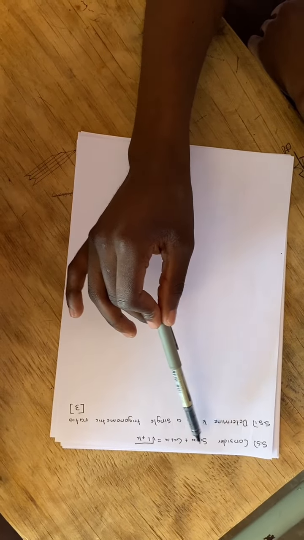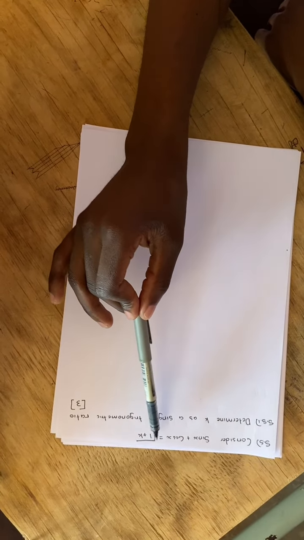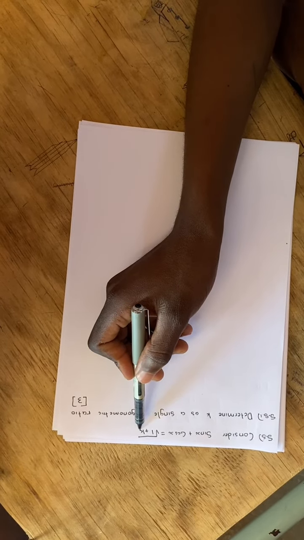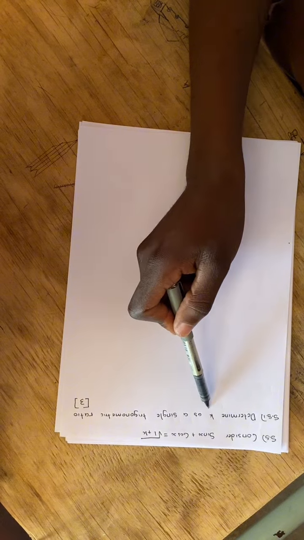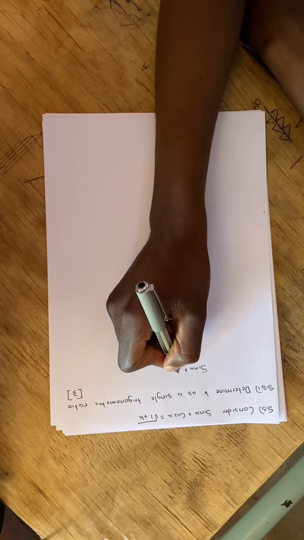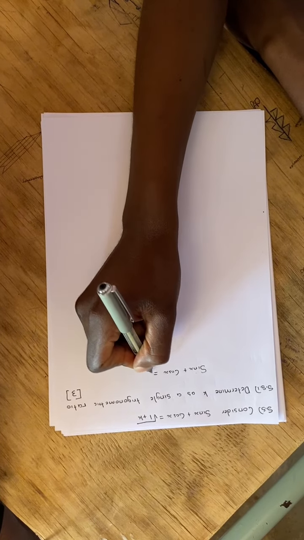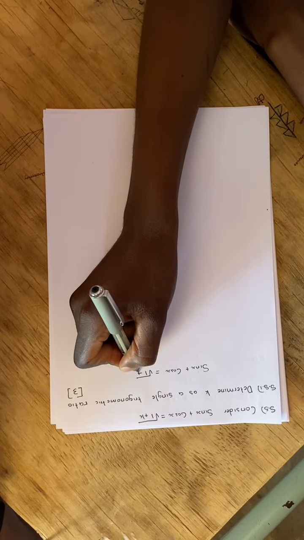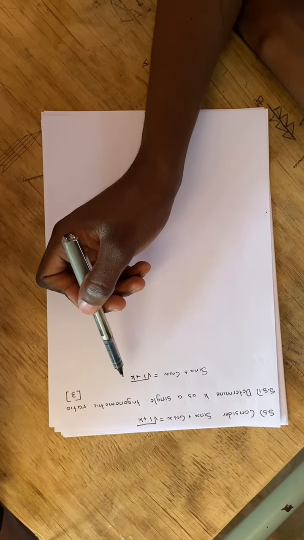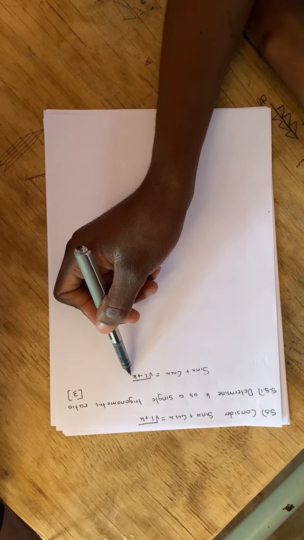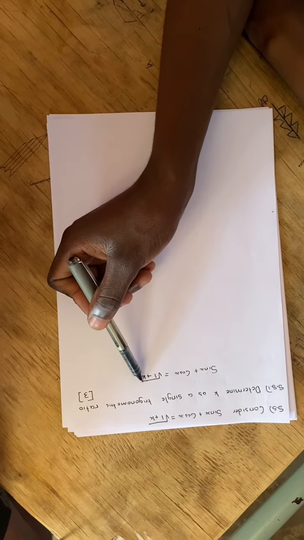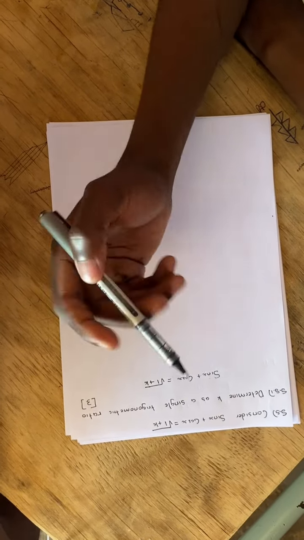5.5. Consider sine x plus cos x is equal to the square root of 1 plus k. Determine k as a single trigonometric ratio. We are given that sine x plus cos x is equal to the square root of 1 plus k. You have to express k as a single trigonometric ratio. That means you have to leave k as the subject of the formula, and it must be equal to a single trigonometric ratio.